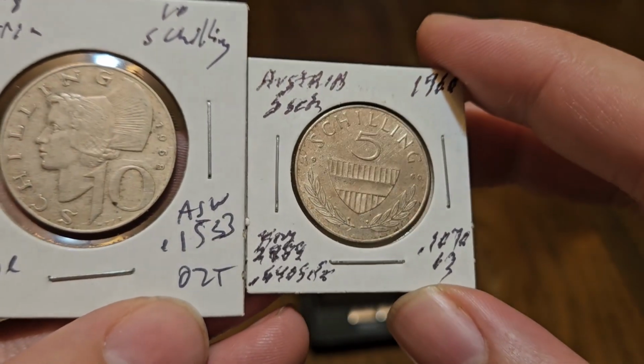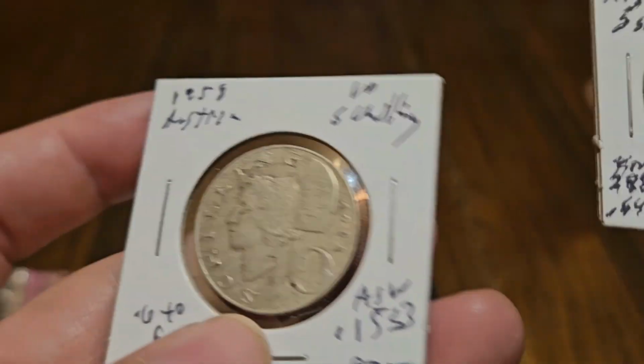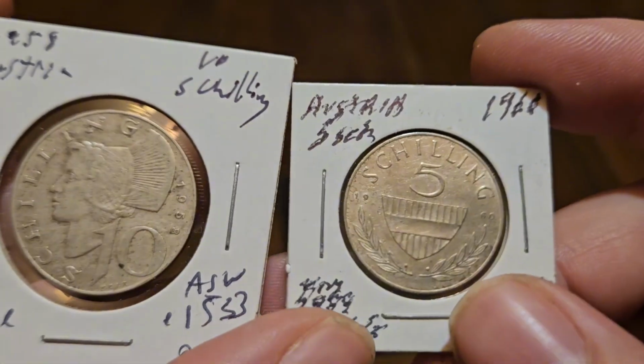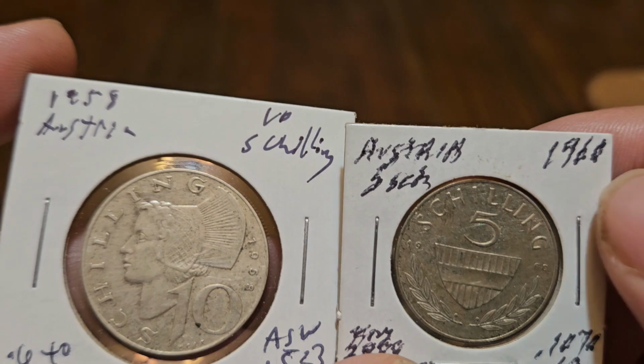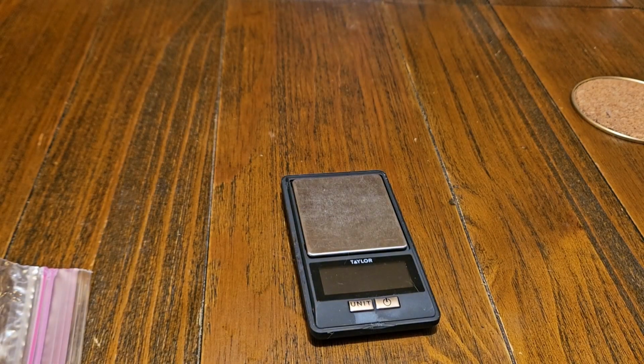See the problem? Because this is 5 shillings, this is 10 shillings. They're from the same era. They're actually, yeah, so they were made in the same years. Yeah. I don't know why that is. If anyone can explain in the comments, that'd be awesome. It doesn't make any sense, like from a silver standpoint.